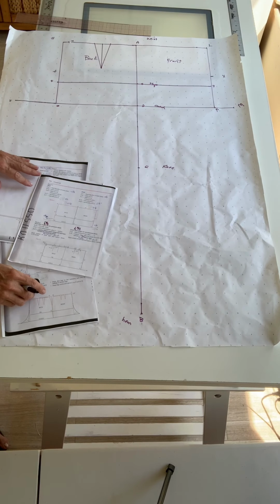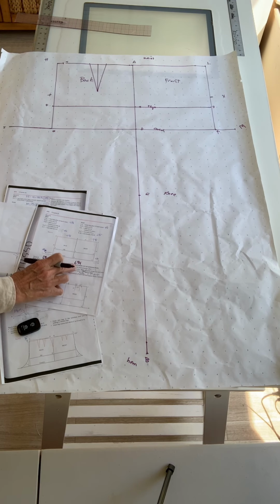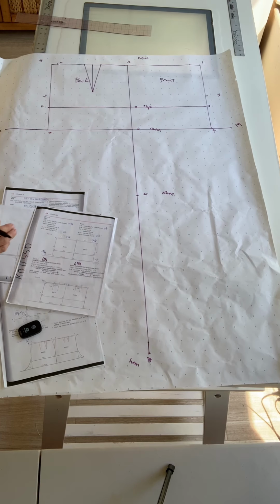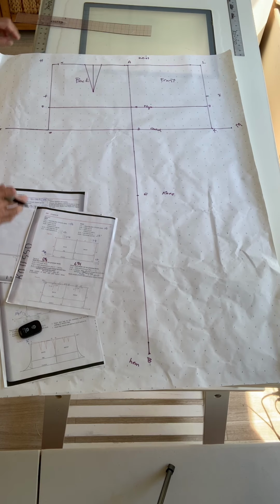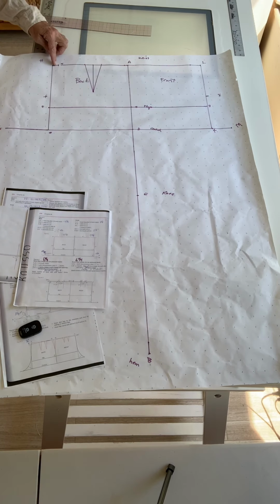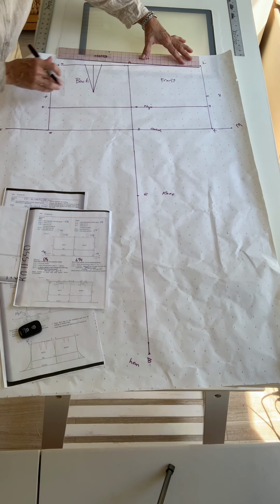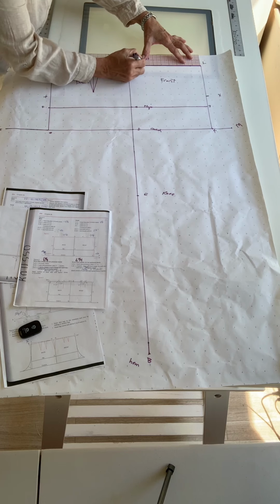The next thing that we're going to do is the same thing on the front. We'll be placing the front dart. So here we take the waist measurement of 6 3/4 plus 1 inch, because we're going to be putting a 1-inch dart. So that would be 7 3/4. Here we do not move or go from N, we go from L. So our amount is going to be 7 3/4, and that will come to about here.